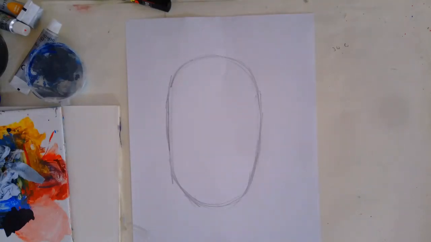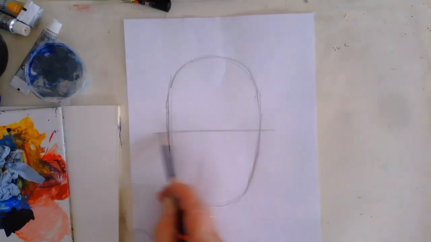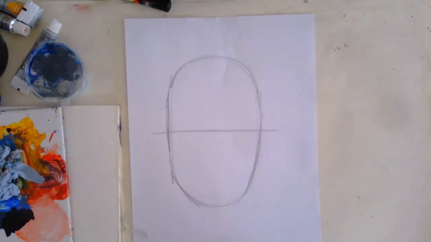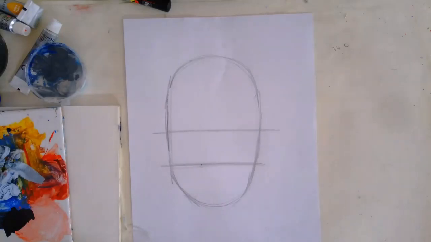Right. So, as I say, just a sort of oval head shape, and then halfway down, just draw a line across like that. That is the position of where the eyes will go. Halfway. I know it feels wrong because we only really see the features of the face, but we've got a lot of space where our hair is. We've got a big forehead. So about halfway again is where the nose will finish.